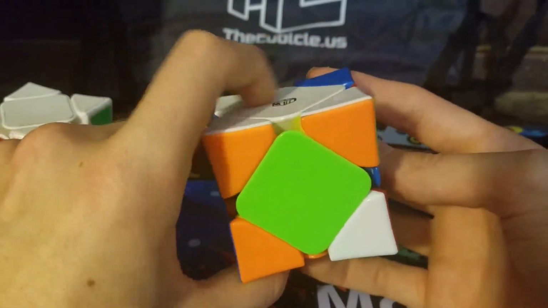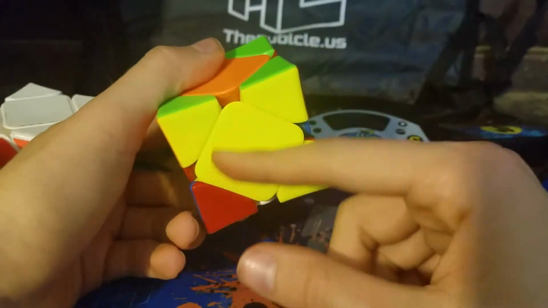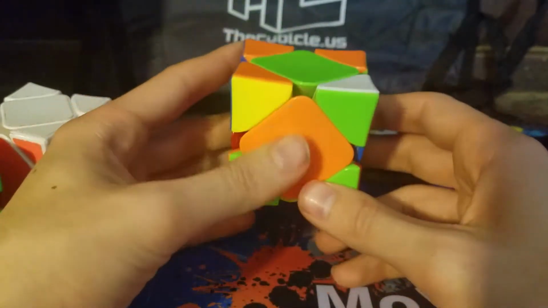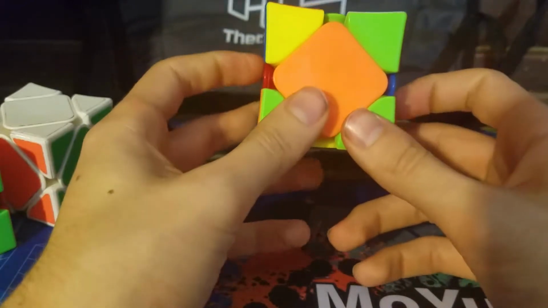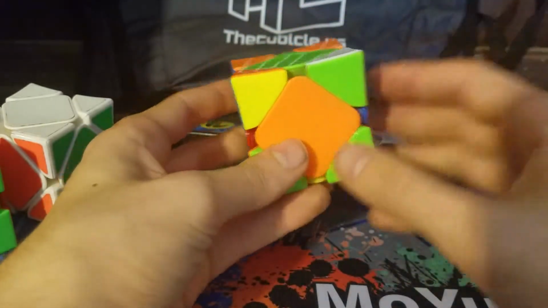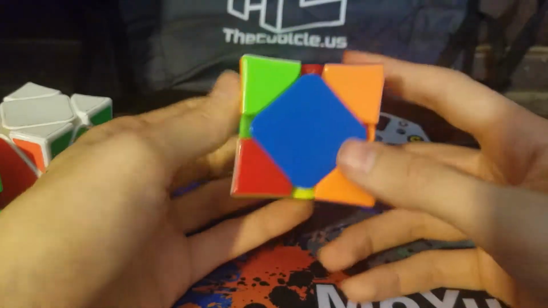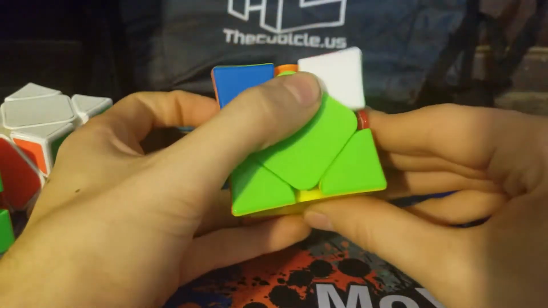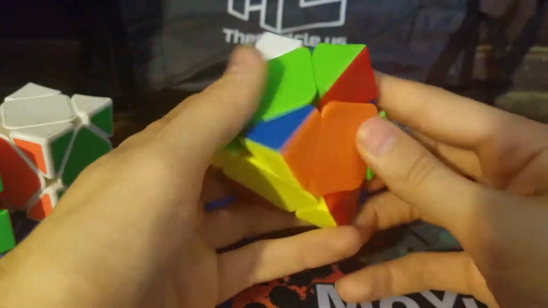There's a pretty good center back here. Obviously this corner isn't done. And on the bottom, it's pretty good. This corner isn't done. But then, all we need to do is repeat this algorithm for this little thing 3 times. R prime, F, R, F prime. I'm just going to do it again. And then we're going to do it again.